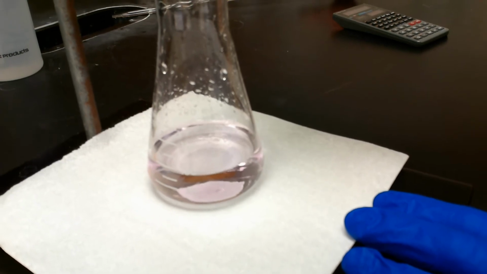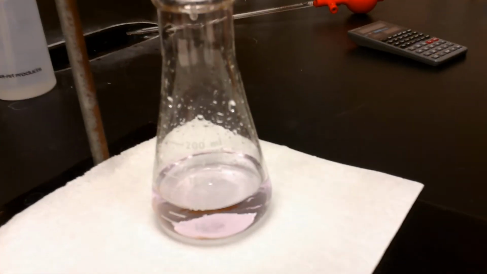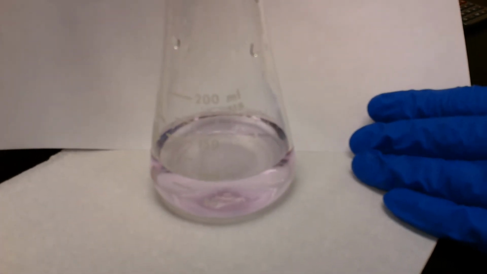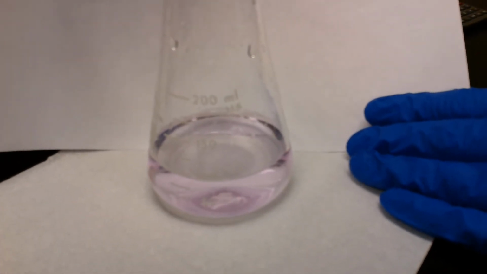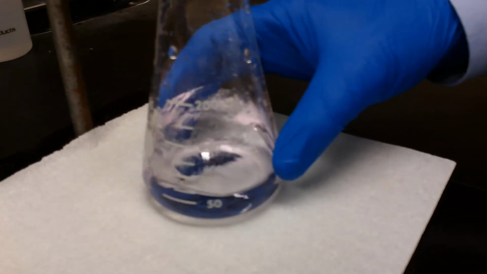I can see it pretty clearly, but it's my understanding that it doesn't show up as well on the video. I'll get a piece of white paper to put behind here and see if we can see that on the video. So there we go. Again, when we're doing this in the lab, in person, that pink needs to be a very, very subtle pink, but it does have to persist. It has to stay there for a while. It can't just show up and then go away when we swirl it.